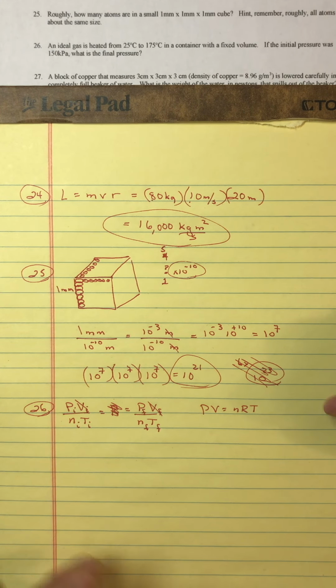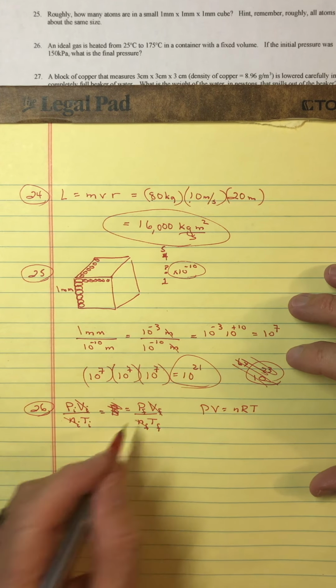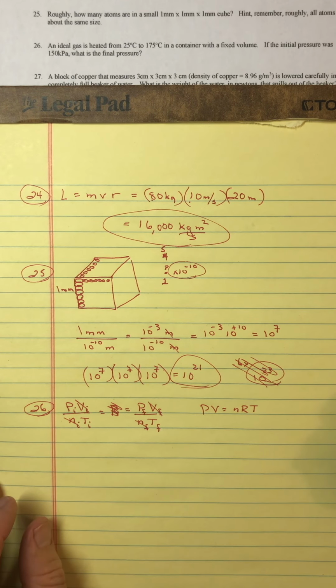What else doesn't change? And then indirectly, they are saying the number of molecules doesn't change, because it just says this gas is in a container. All right. So then we can go ahead and put in our numbers. It says the initial pressure here is 150 kilopascals.